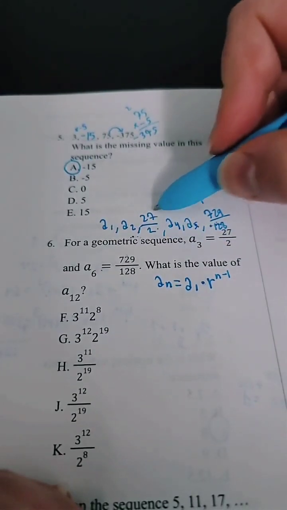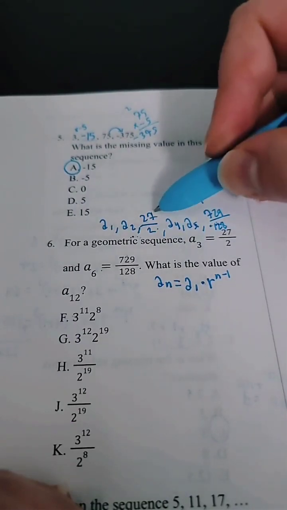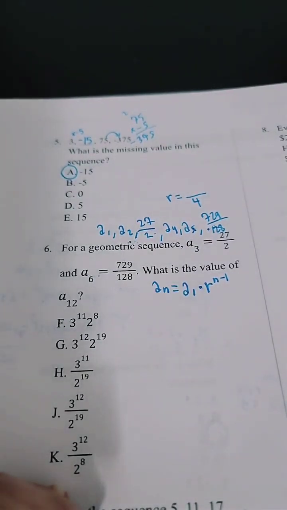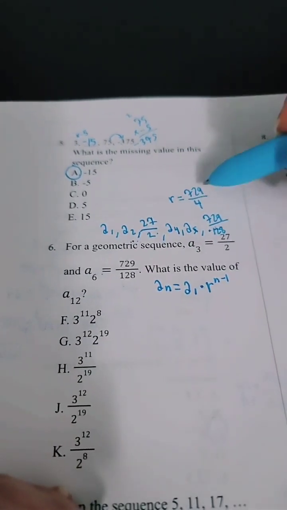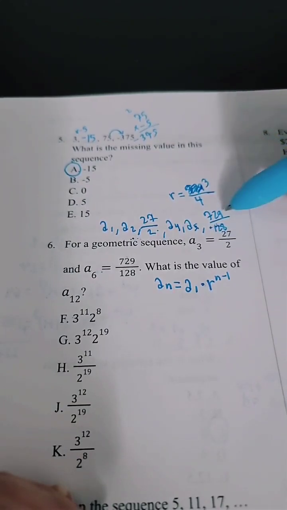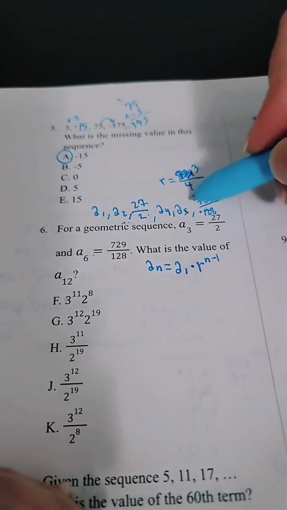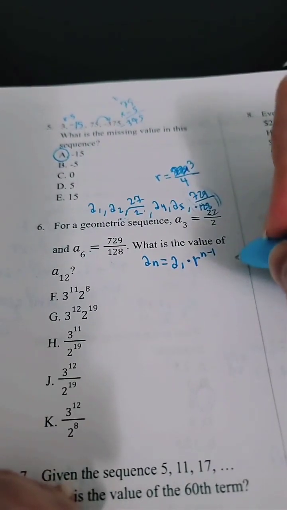And then let's ask ourselves, okay, on the top, what do we have to be multiplying by? It's probably going to be 3. So then let's see, times 3, and then times 3, and then times 3, times 3, times 3, times 3. Yes, that would get us to 729. Sorry, I meant to put like the 3 there. 3 to the 6th gets us to 729 on top, so 3/4. So we're multiplying by 3/4 every time, and that gets us to this number right over here. So our R is 3/4.